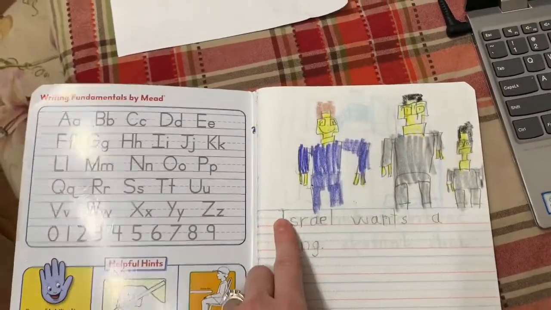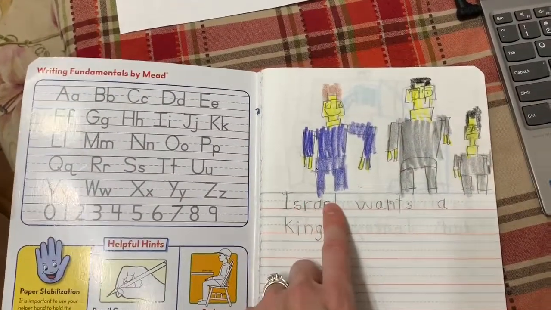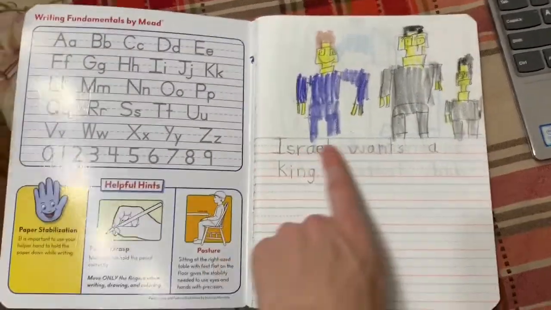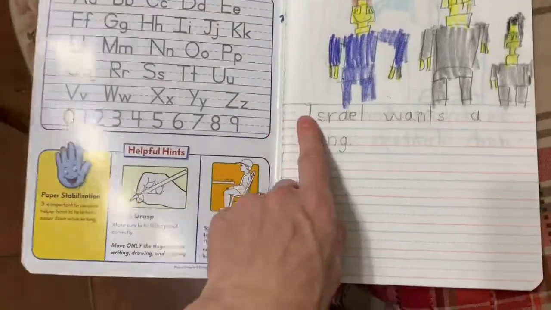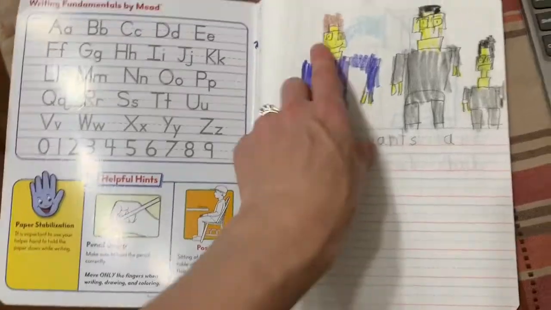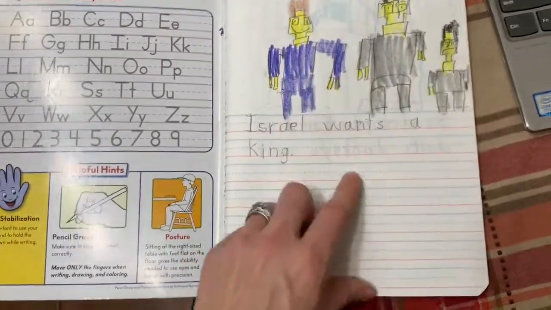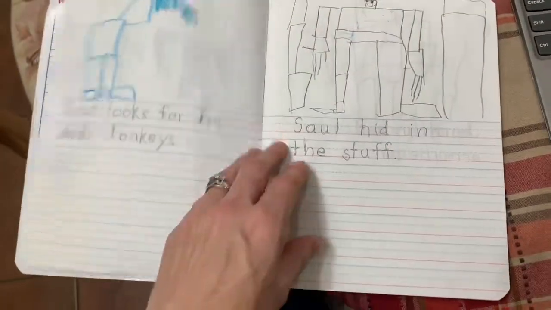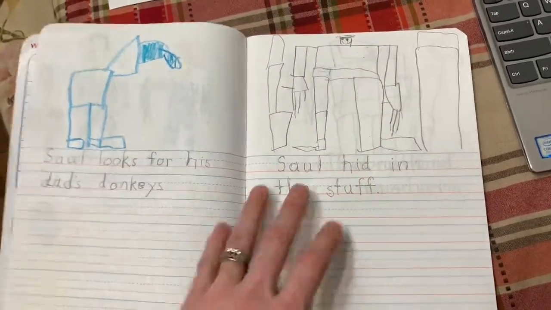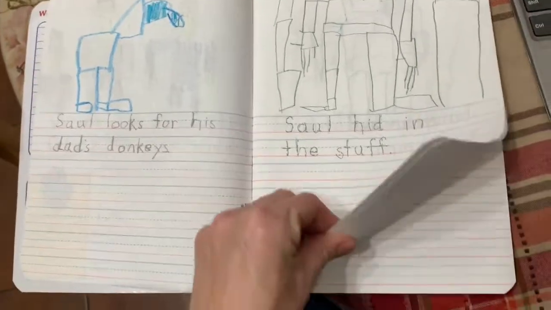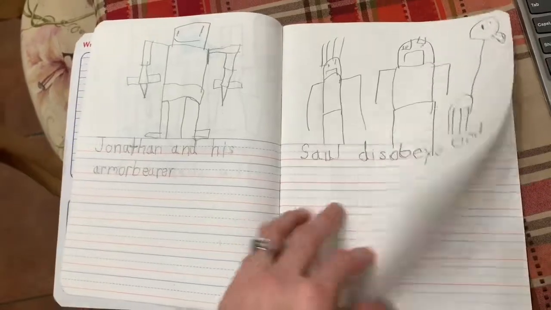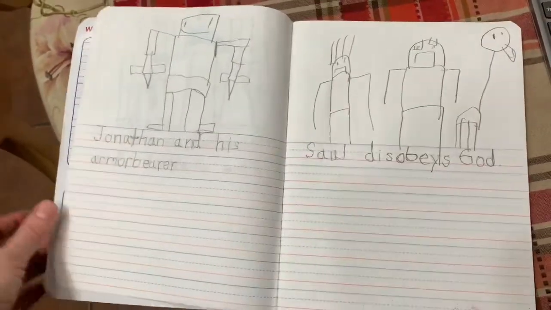I basically made my own trace words for him, and he could trace over "Israel wants a king." He can read a little bit, so I just got him some writing practice in, and then he draws his picture for it. So here is Saul hiding in the stuff, and depending on what mood he's in that day, he may or may not decide to color his picture. And so that's as far as we've gotten.